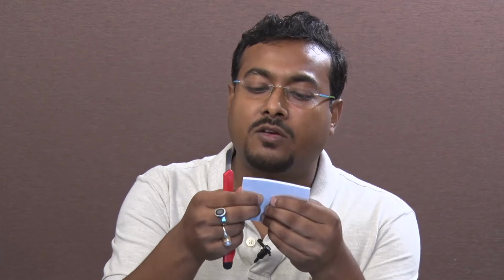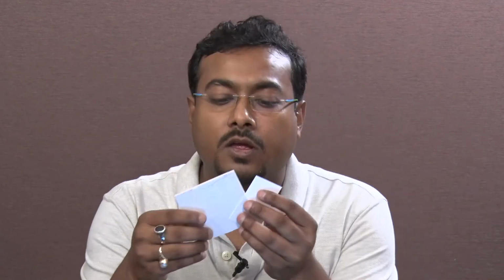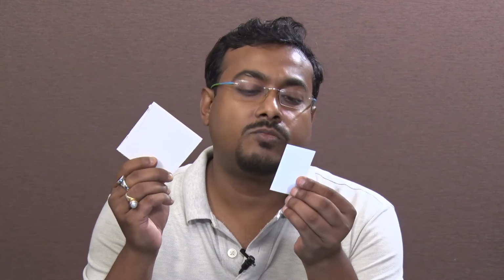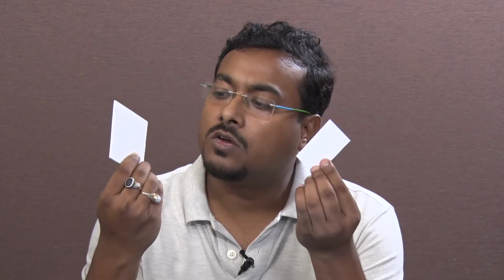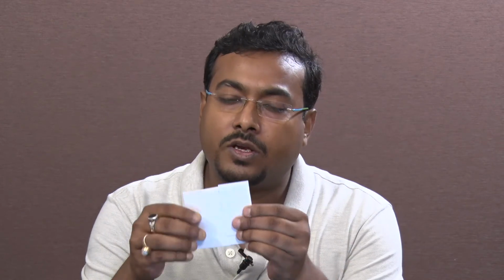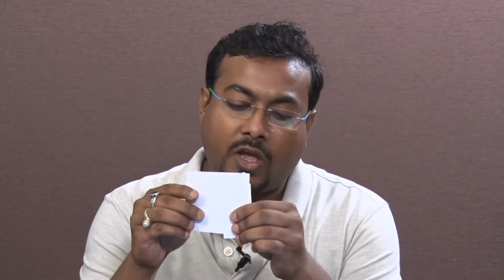Next material is foam board. Foam board is soft and you can cut it with a cutter, and easily you can break it also. Next is high impact polystyrene. Here you can get different kinds of thickness. It is slightly harder than foam board, and you cannot easily cut it. You have to give multiple strokes on this, and then it is possible to cut. Sometimes if it is thicker, you have to use a hacksaw.